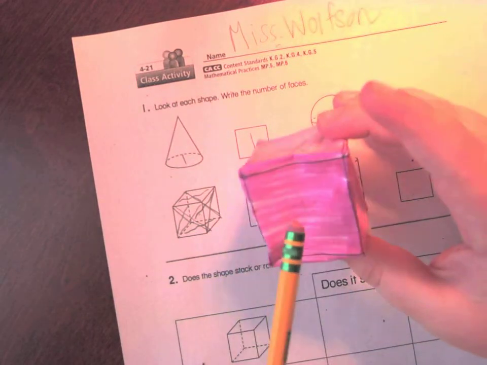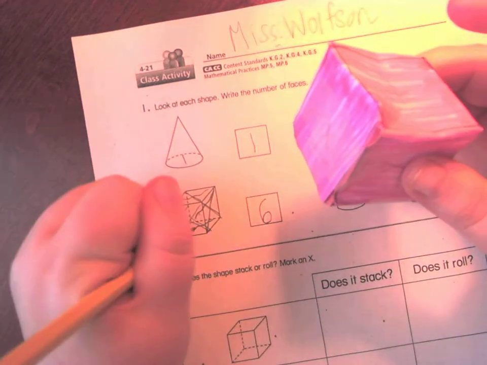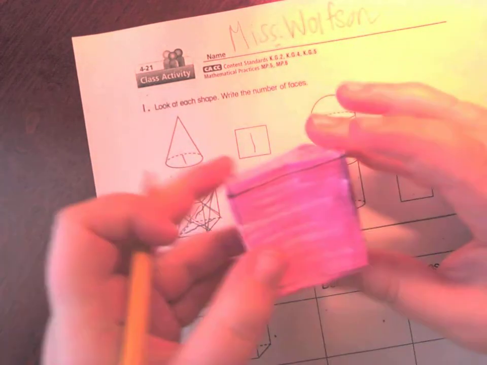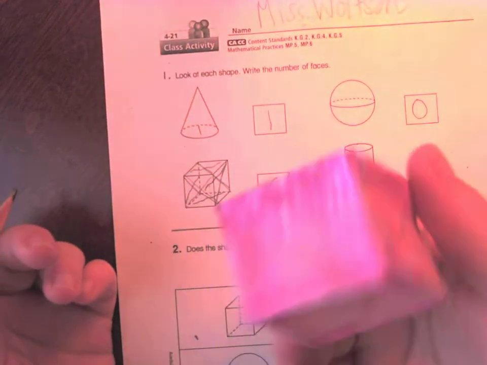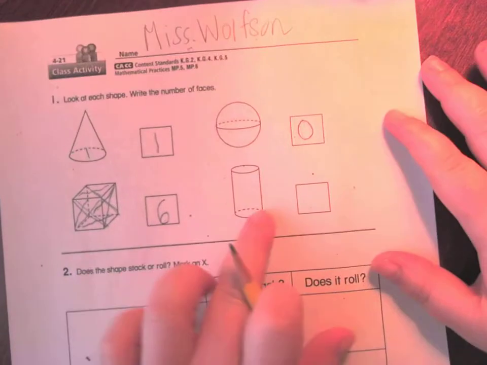Okay? Make sure that when you count the cube, make sure to mark it somehow. You can put a dot on each one that you count. I put an X. That way you don't count a face twice. You can always erase and start over too. Mistakes are totally okay. Alright, so that was our cube. Alright, let's look at this last shape.